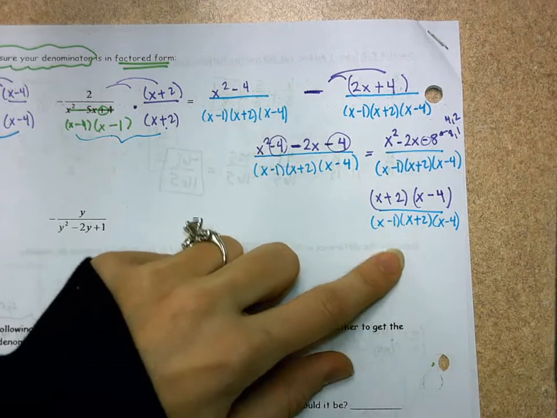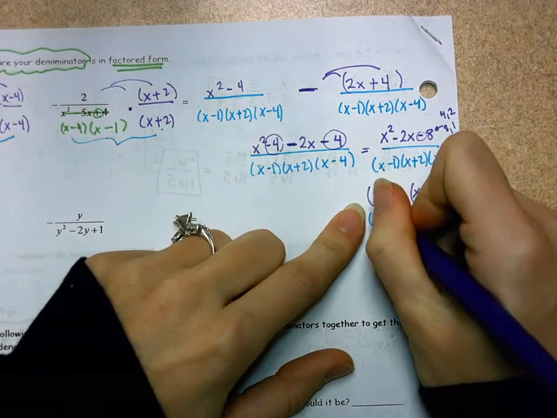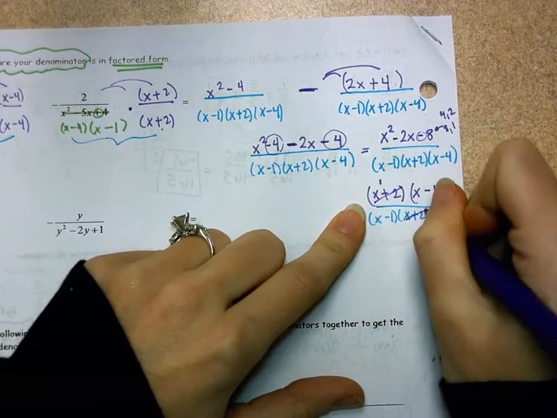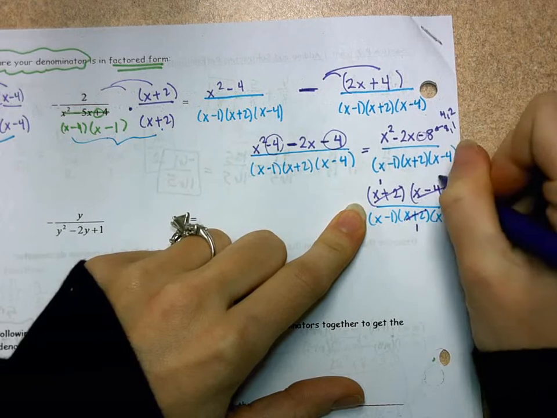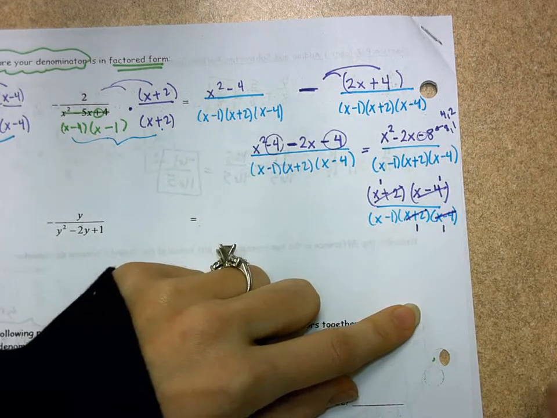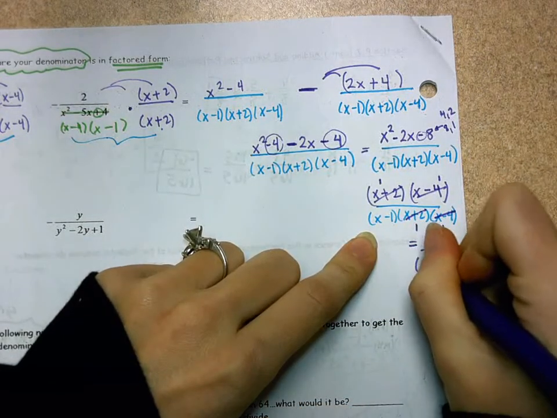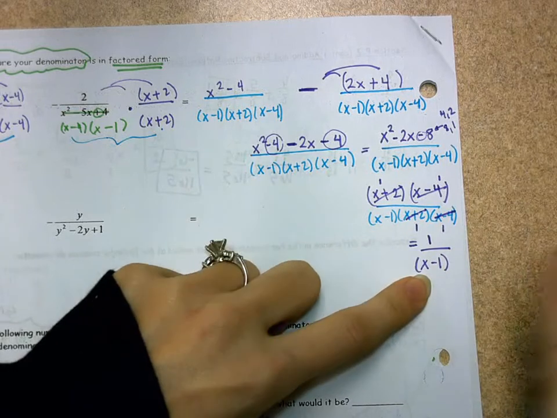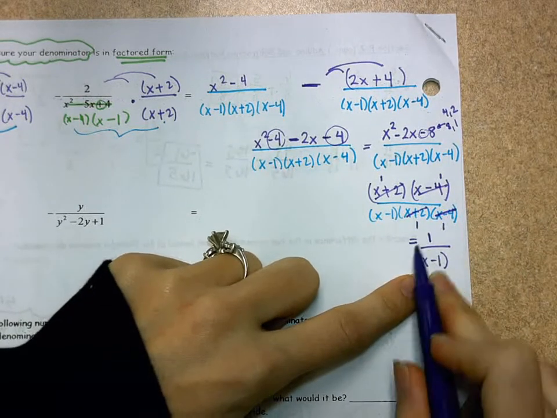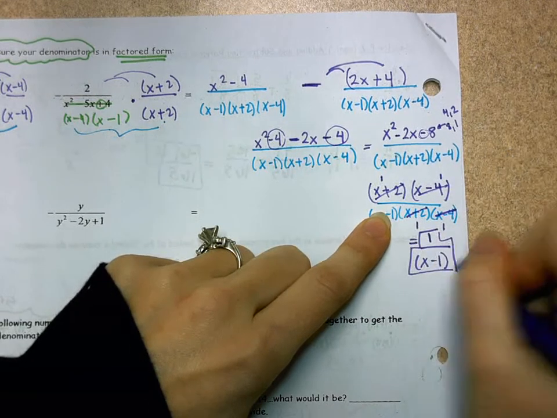That step was so important because look what common factors cancel out. x plus 2 goes into itself one time, x plus 2 goes into itself one time, x minus 4 goes into itself one time, and x minus 4 goes into itself one time. So this actually simplifies to 1 over quantity, or you don't have to write the parentheses, because when we have a factor in the denominator, it's understood to be in parentheses. And I box it.